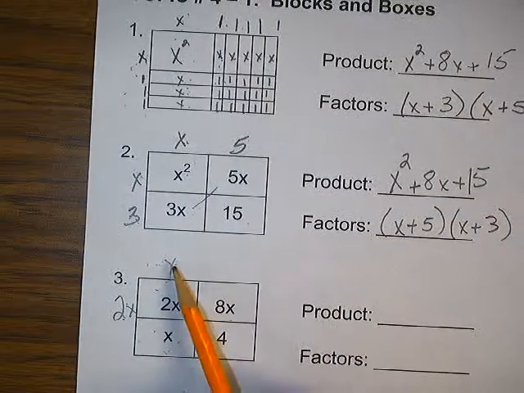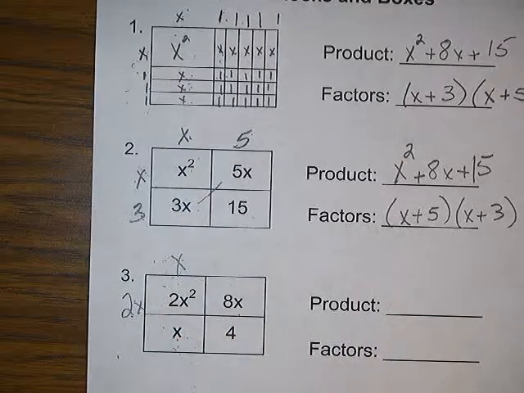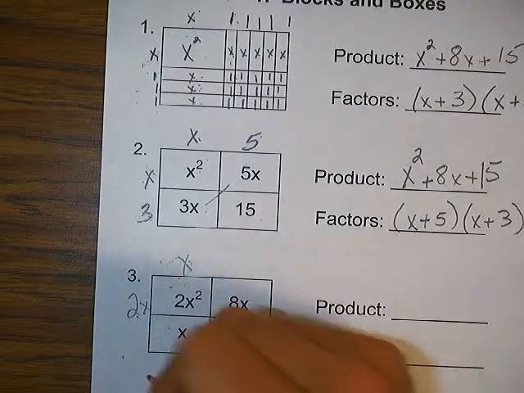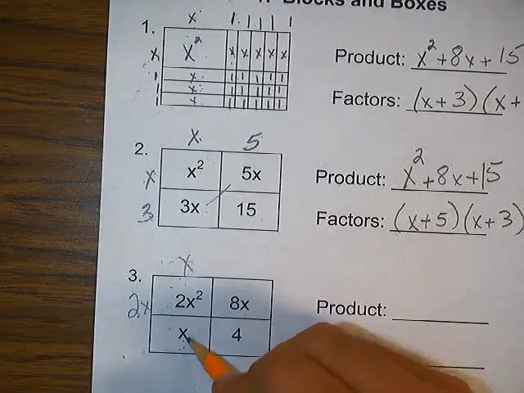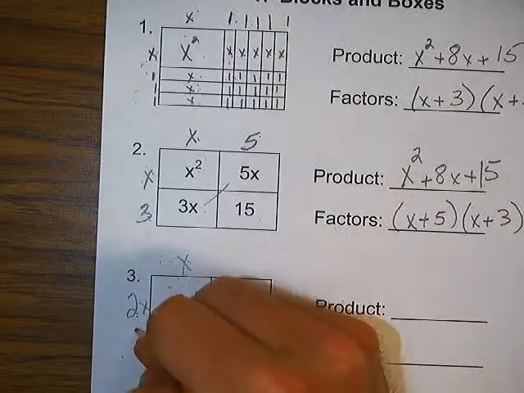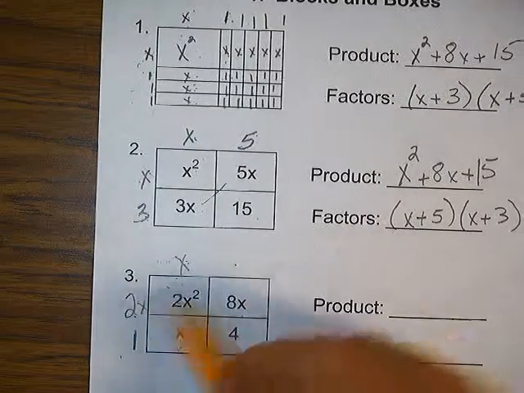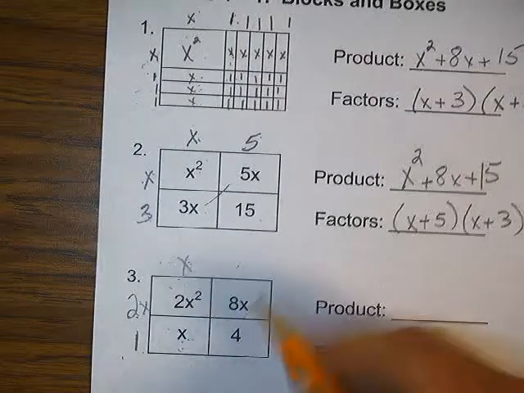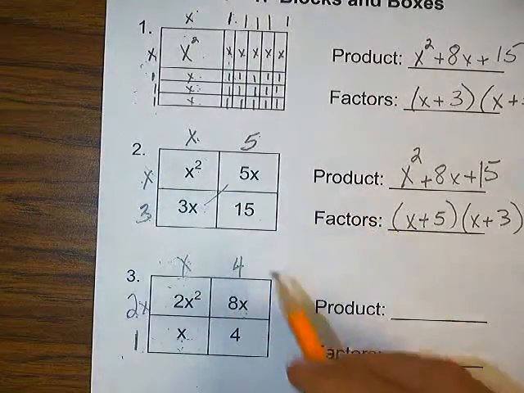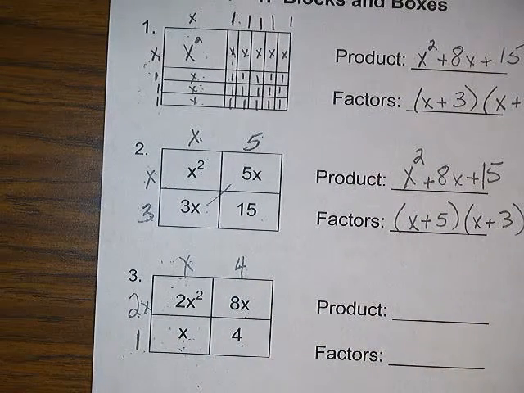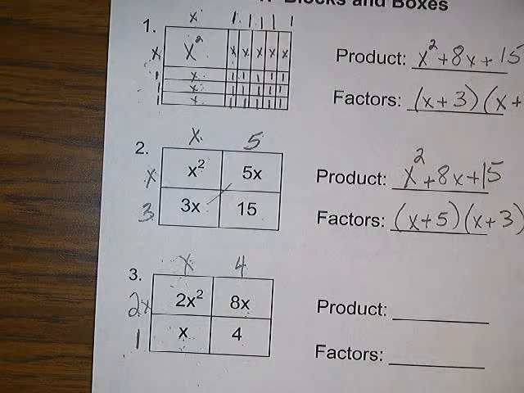Okay, so now, x times what will give me x? 4. X times what will give me x? 1. Now, what times 2x is 8x? 4. Very good. Is 4 times 1 4? Yes. So we factored it correctly.